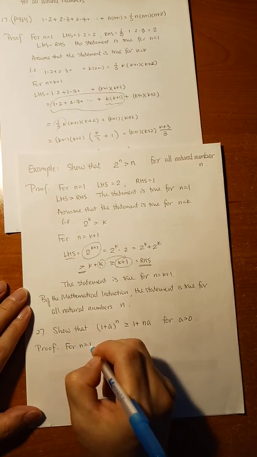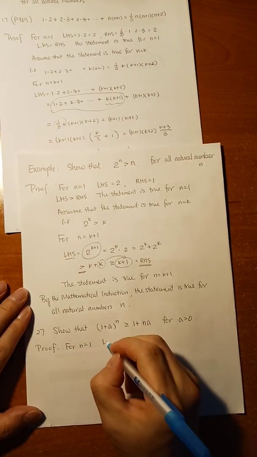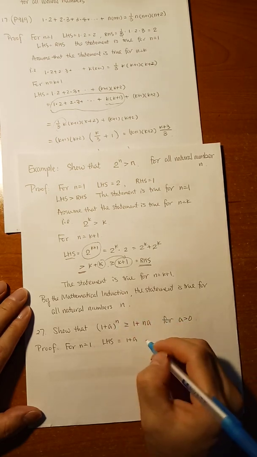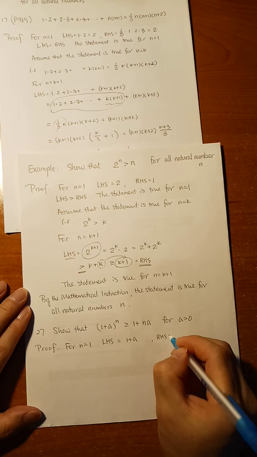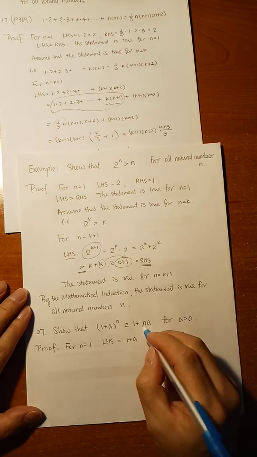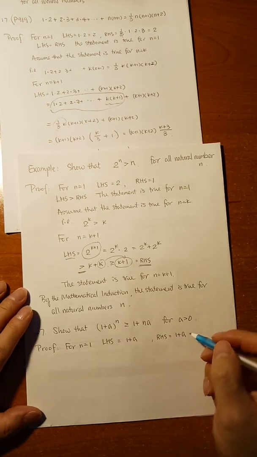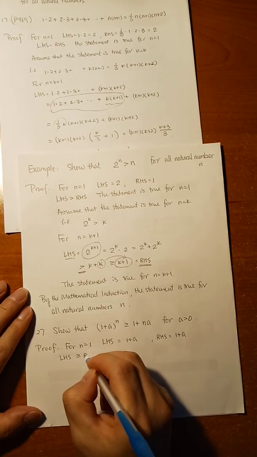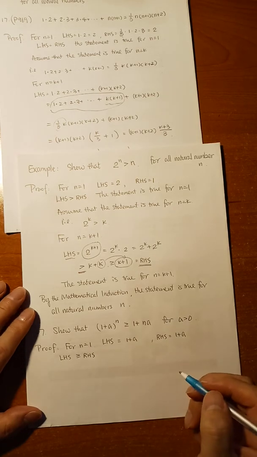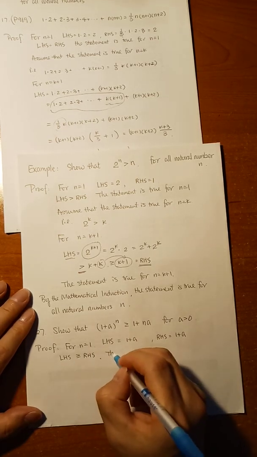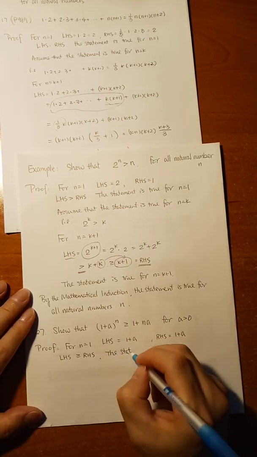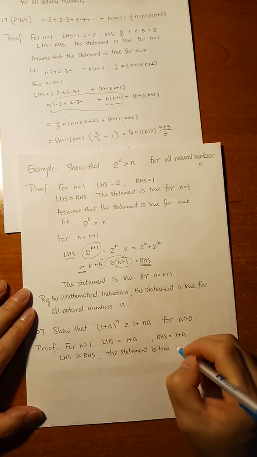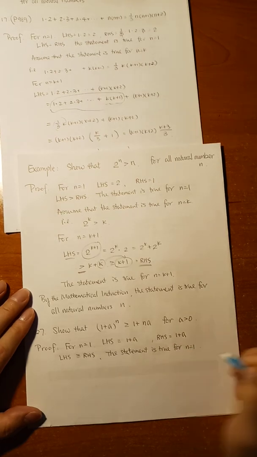For n equal to 1, the left-hand side is 1 plus a to the 1, which is just 1 plus a. The right-hand side is 1 plus a, since n is 1 and 1 times a is a. So the two sides are equal. Equal, of course, is also greater than or equal to, since it is included in this sign. So the statement is true for n equal to 1.